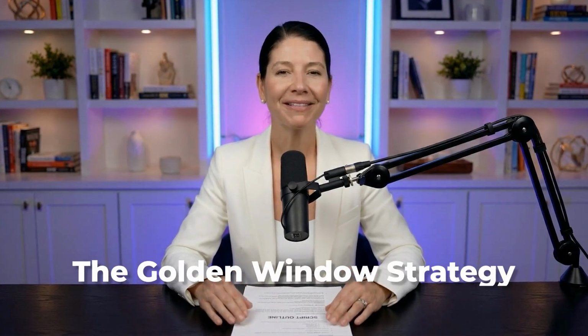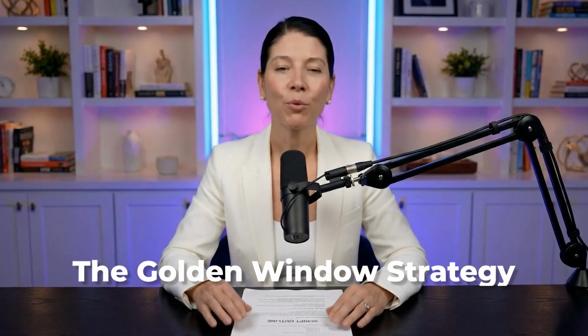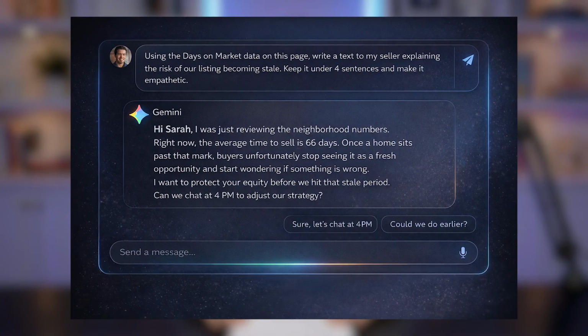Now, let's say they agree to the call, or maybe you need a different angle to text them a few days later. If they need more logical context, we can use the AI to explain the timeline of a listing. We call this the golden window strategy. We want to ask Gemini to focus specifically on the days on market data from the page you have open. Go back to your Gemini side panel and type this prompt. "Using the days on market data on this page, write a text to my seller explaining the risk of our listing becoming stale. Keep it under 4 sentences and make it empathetic."